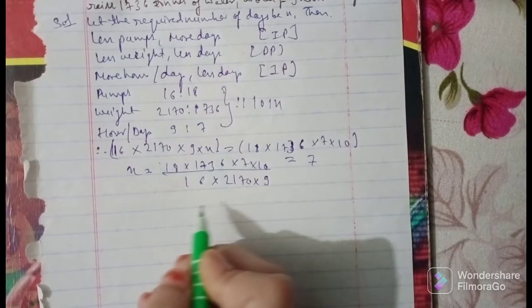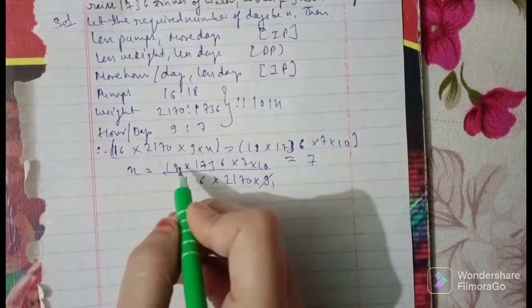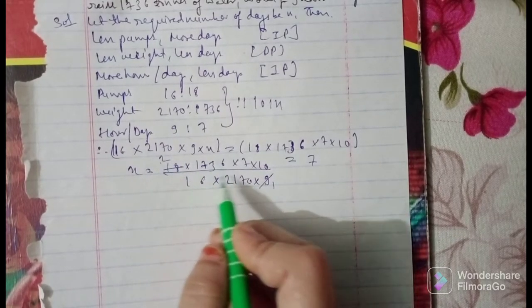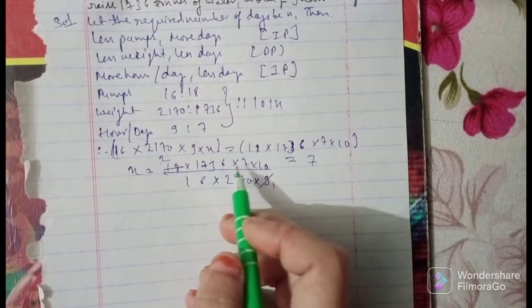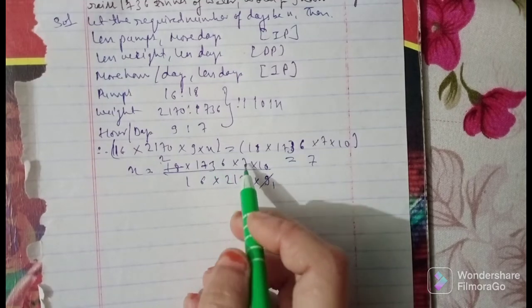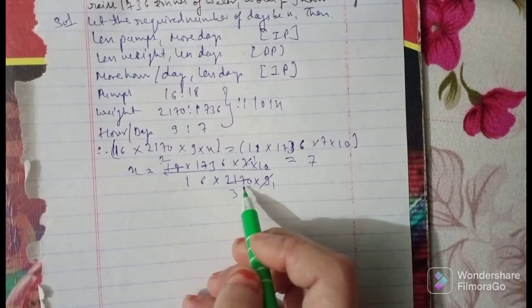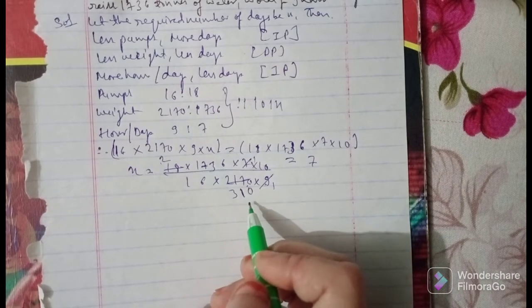After cancelling, 9 1s are 9, 9 2s are 18, then we cancel by 7: 7 1s are 7, 7 3s are 21.